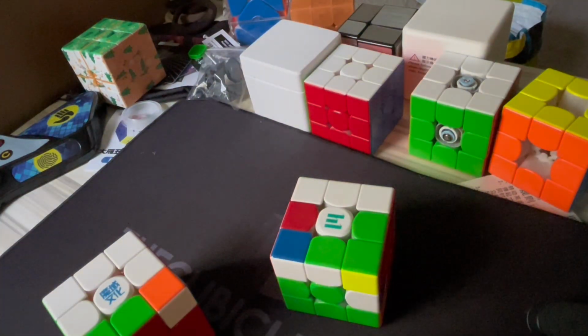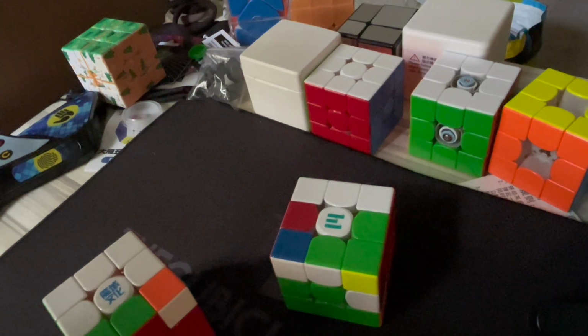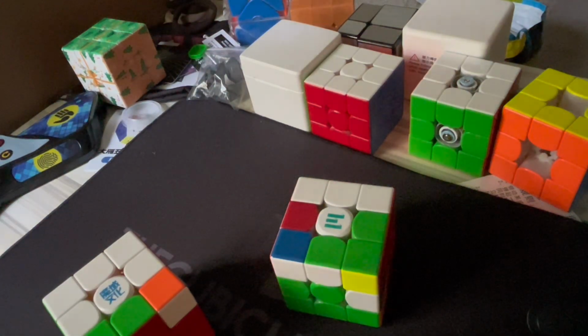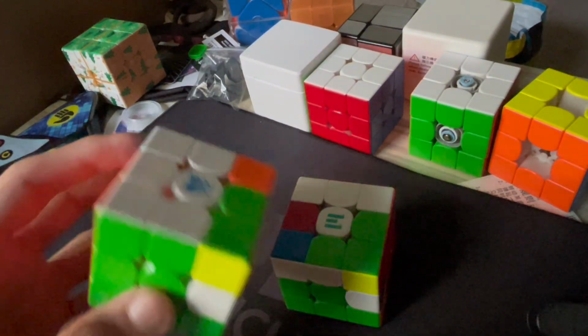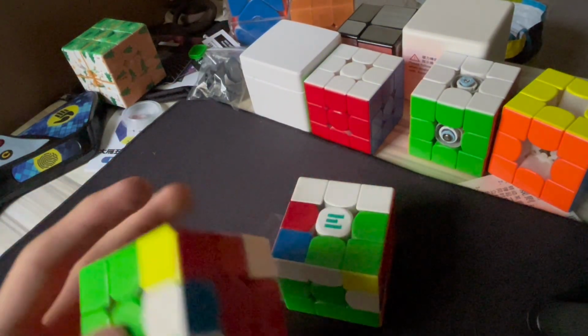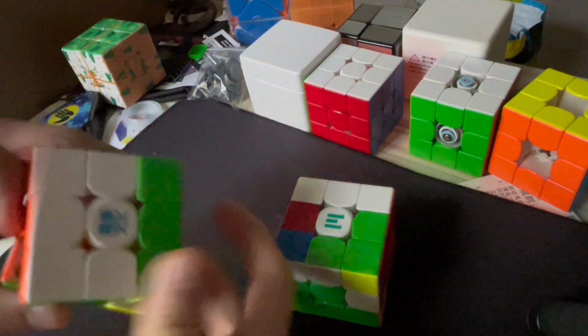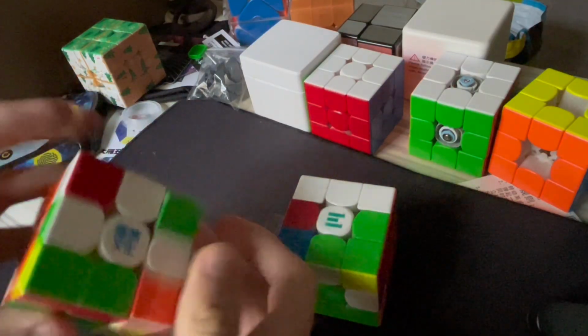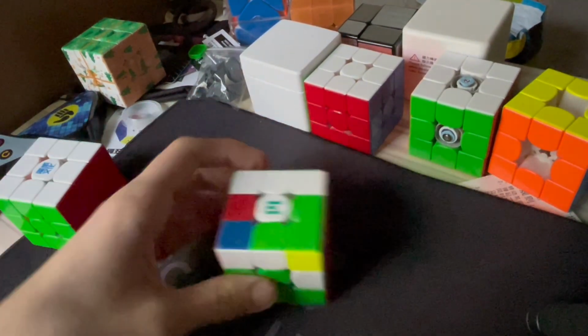So, to begin, we're starting with the basic case. Just let me get my computer on. Yeah, so we're starting with this case. So this is the standard case. All of the edges are oriented. So you just insert it normally, or you can insert it like that. Doesn't matter.